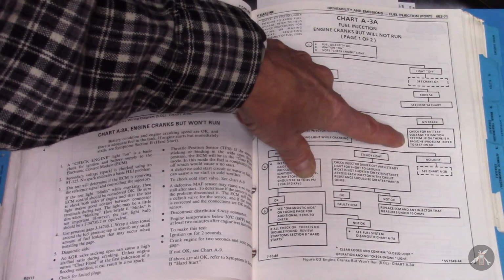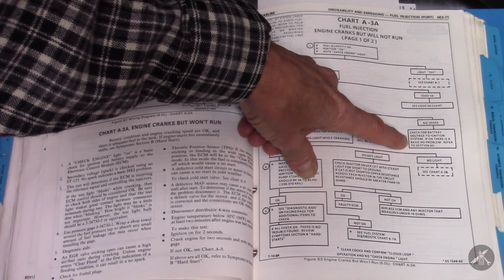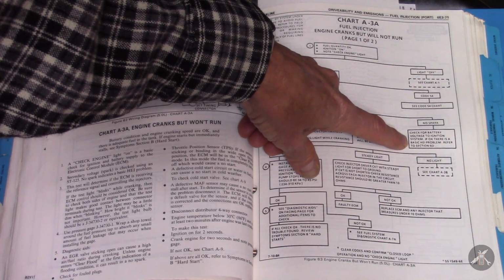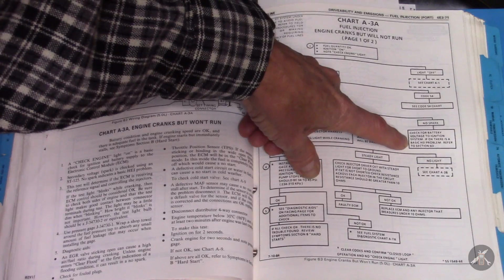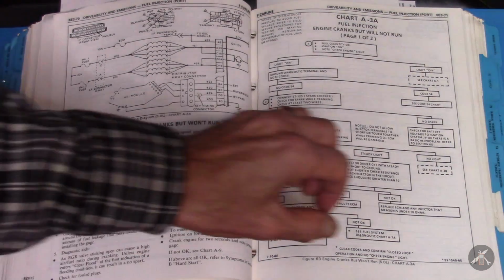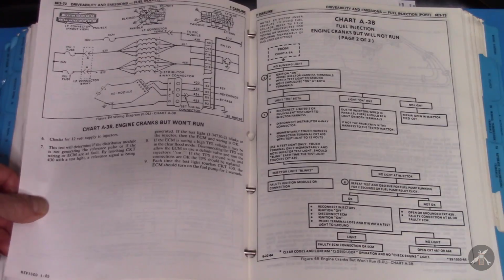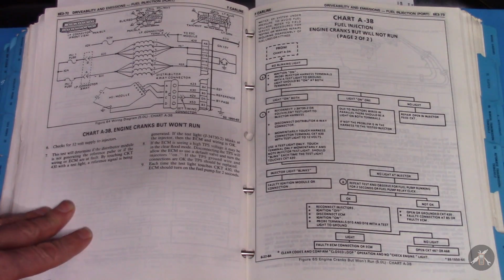If you don't have spark, then you want to check for battery voltage to the ignition system. And you could do that right at the distributor cap. And then you go do basic problem solving on high energy ignitions. You know, is the module bad? Again, cap or rotor. Now I'm going to change the page here to part B.